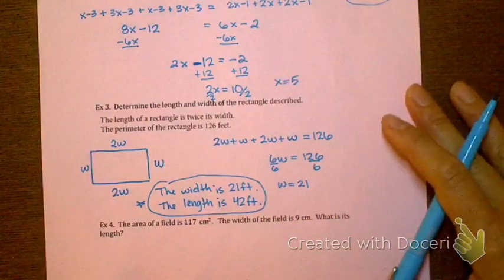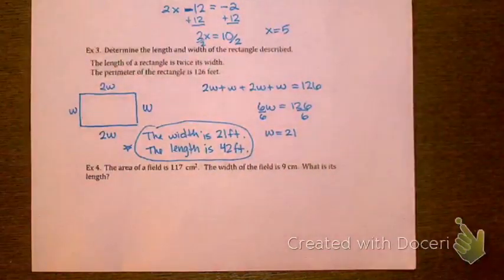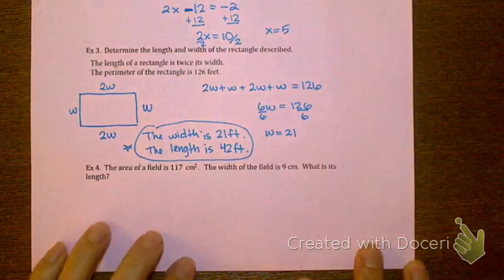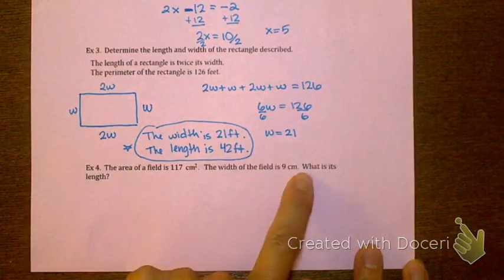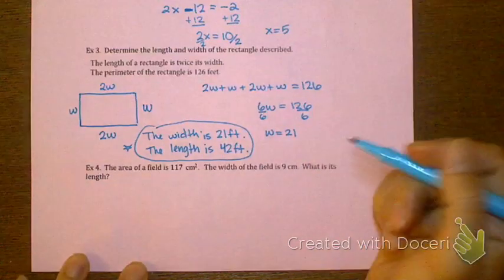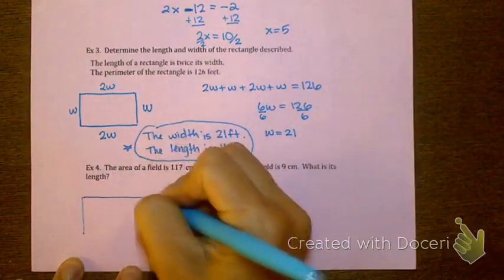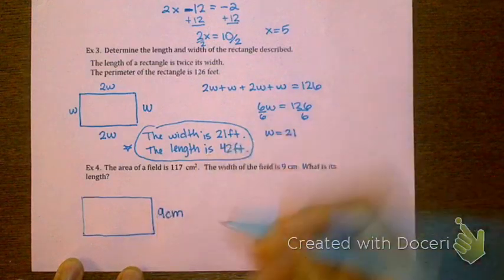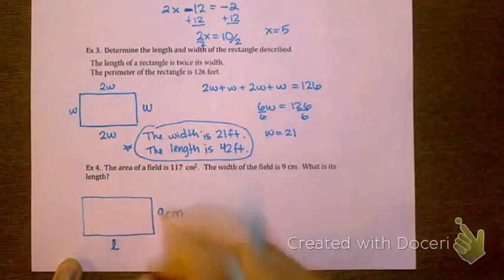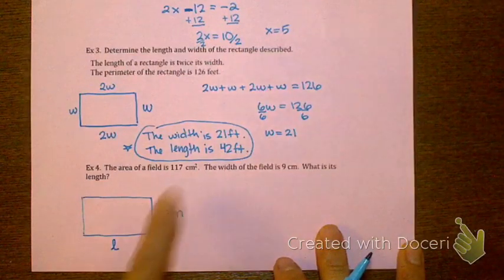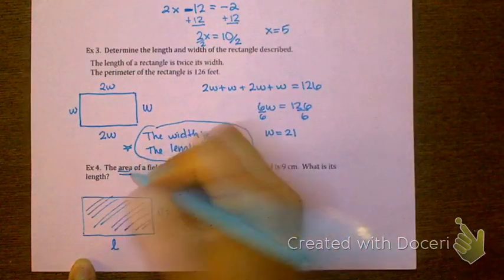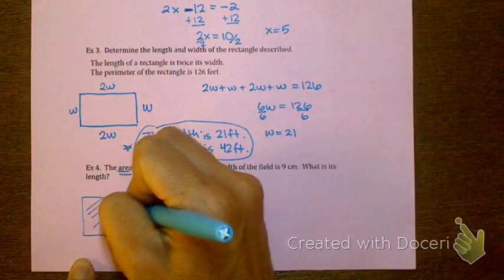Okay, let's go ahead and take a look at the very last one on your paper. Okay, so example 4 says the area of a field is 117 centimeters squared. The width of the field is 9 centimeters. What is its length? Okay, let's draw the field. Told us the width is 9. We don't know the length. Let's call this side over here L since we don't know it. Okay. And then it says this area, the inside, not the perimeter, it's area here, is 117 centimeters squared.